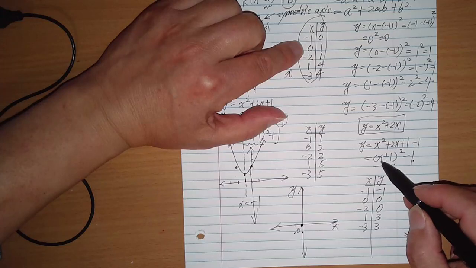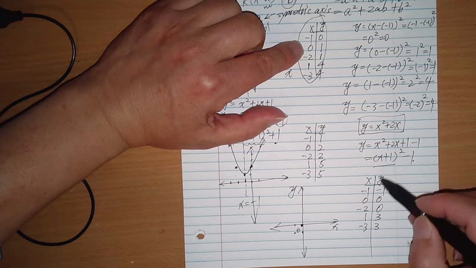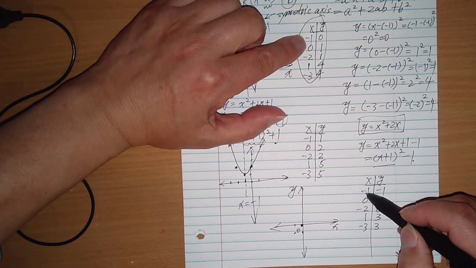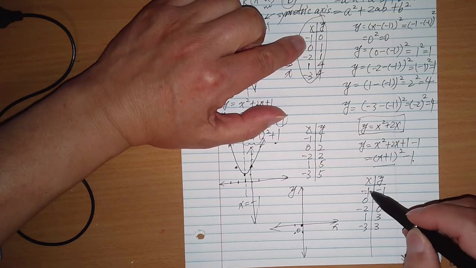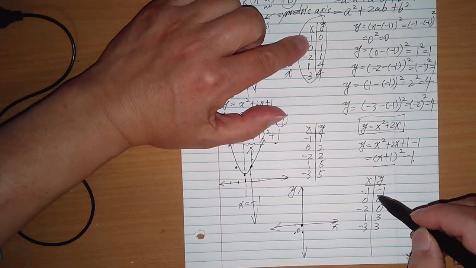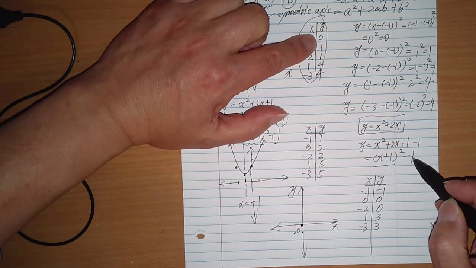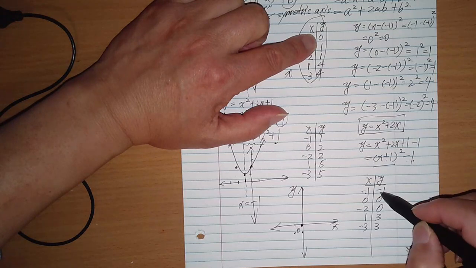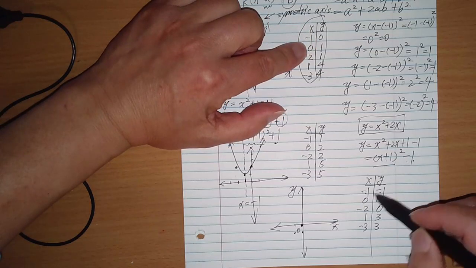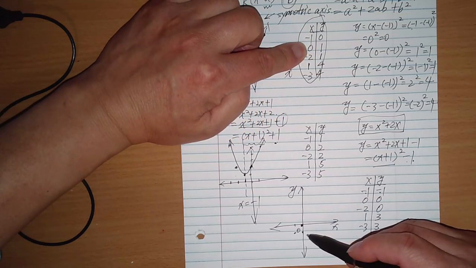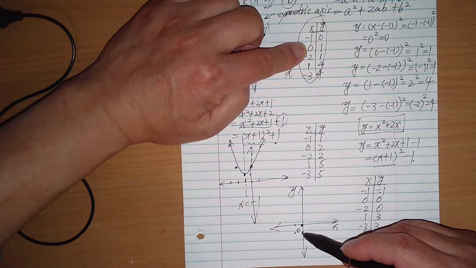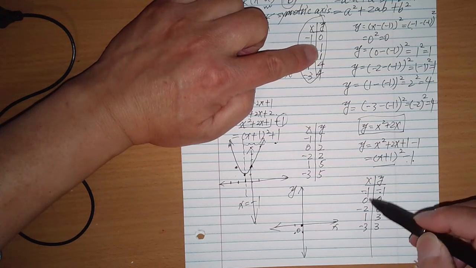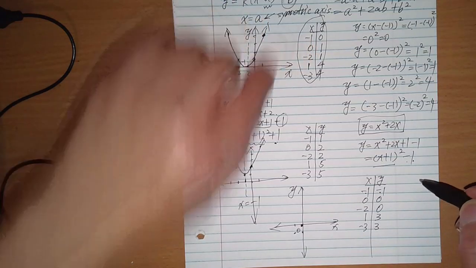So when x equals negative 1, y would be 0 subtract 1, negative 1. When x equals 0, y equals 1 subtract 1, 0.